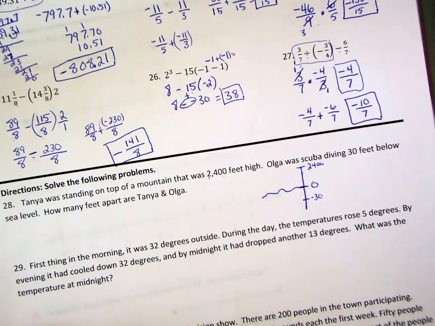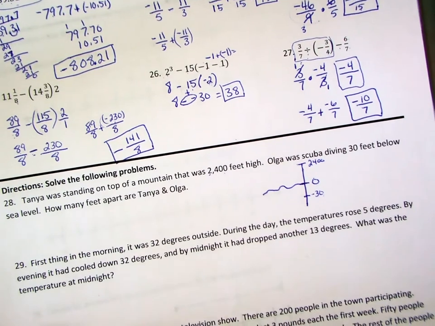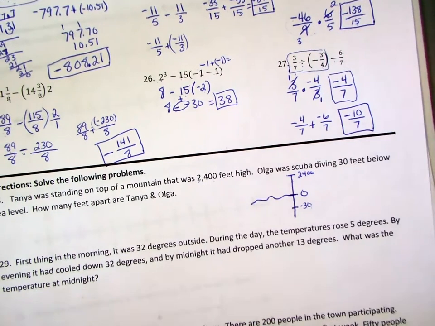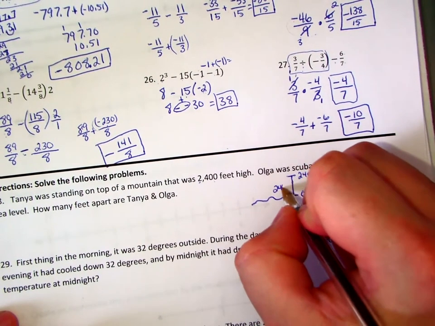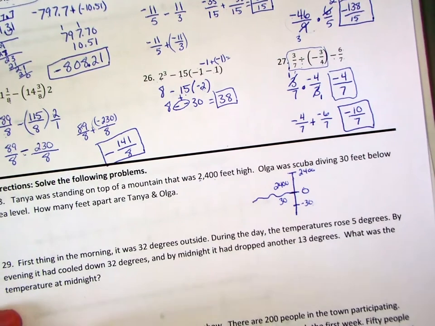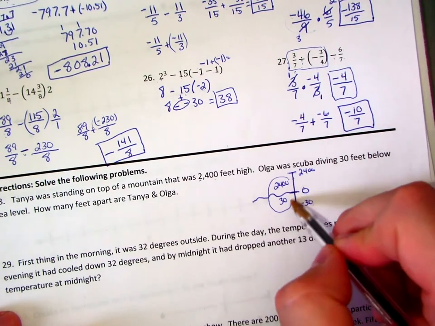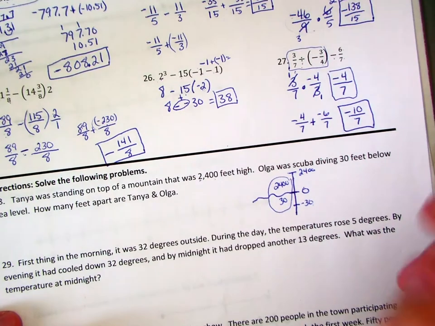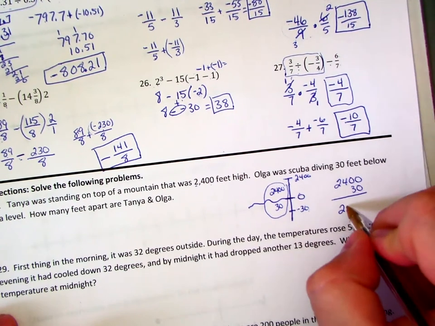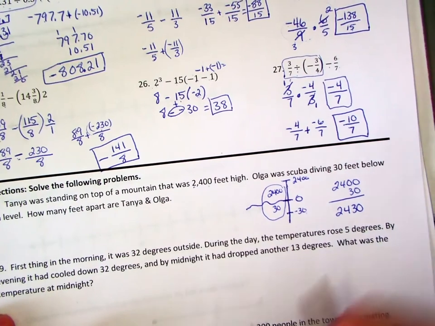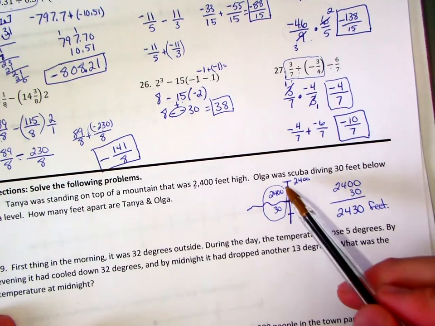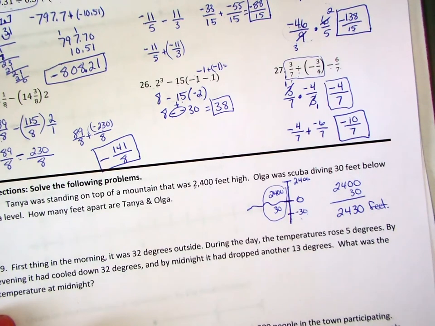And we talked about in class that you have to be very careful not to just try to find the difference between the two numbers and call that your solution, but rather you want to look at the absolute value of those numbers. What is the distance between 0 and 2,400 in absolute value? Well, that's 2,400. And what's the distance between 0 and negative 30 in absolute value? That is positive 30. And so then we can take our distances, which were the absolute values, and add those together. 2,400 plus 30, which will give us 2,430 feet. That's how far these two are from each other, the combination of 2,400 and 30 feet difference in distance.